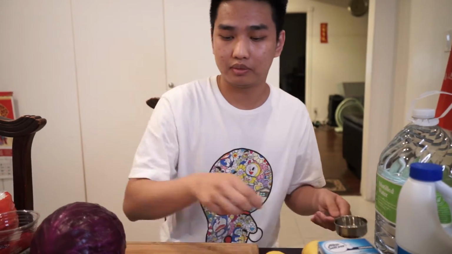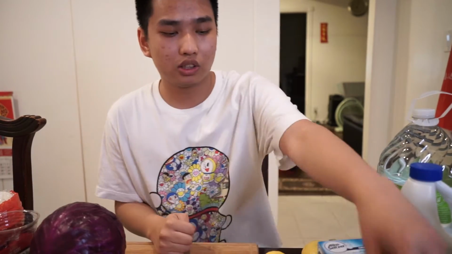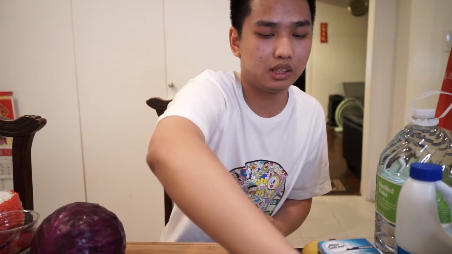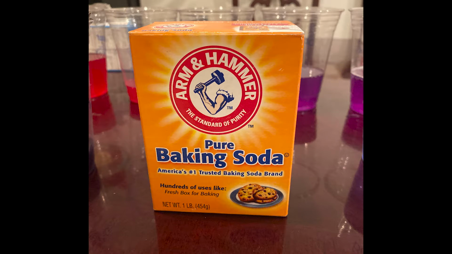So I have a measuring cup, some clear cups so that I can actually see the color change, and some filter paper. It will also be very useful and necessary to use some protective equipment such as gloves and eyewear, since some of these solutions are very irritating to the skin. Baking soda was also used in the experiment.